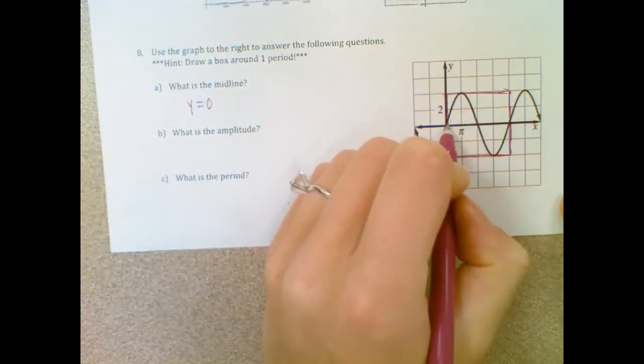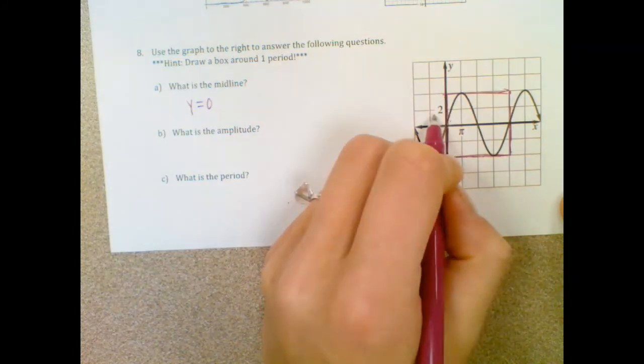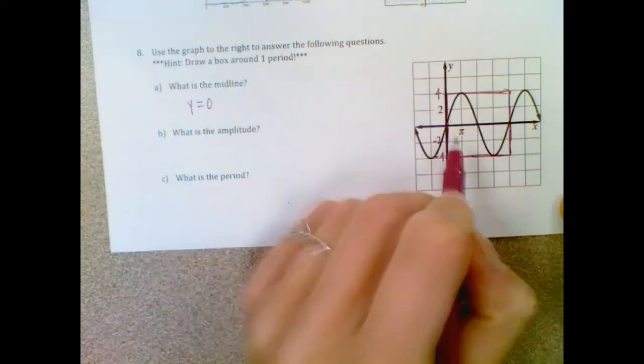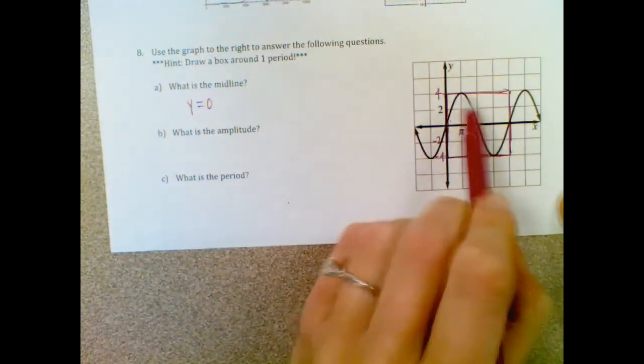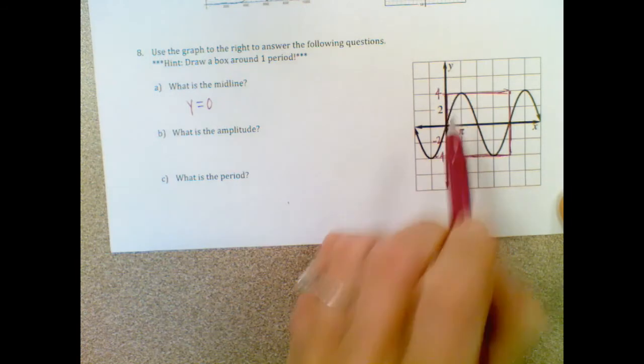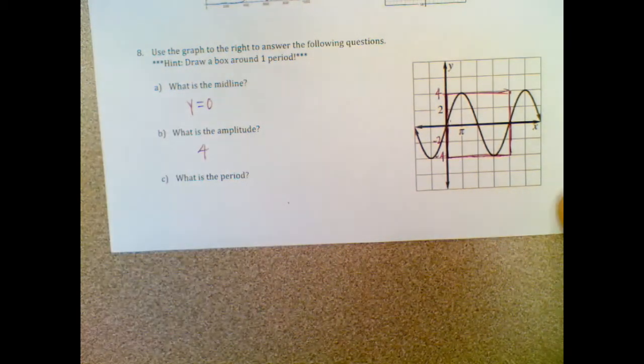The amplitude is how many units above and below you are from the midline. Notice on this graph, each unit is 2 units, so this is actually a 4 here. This would be -2, this is -4. On your test, it'll go by ones, but make sure you do pay attention to that. So what's the amplitude? It's 4 units up and 4 units down, so the amplitude is 4. That's how you can double check your midline too.